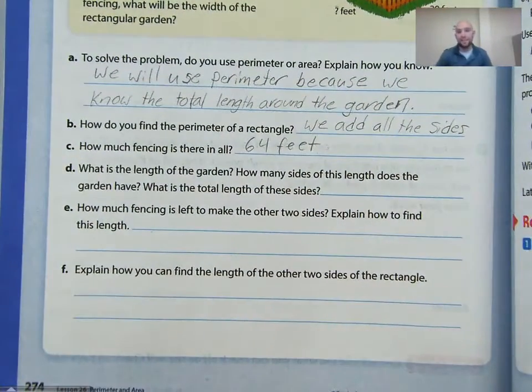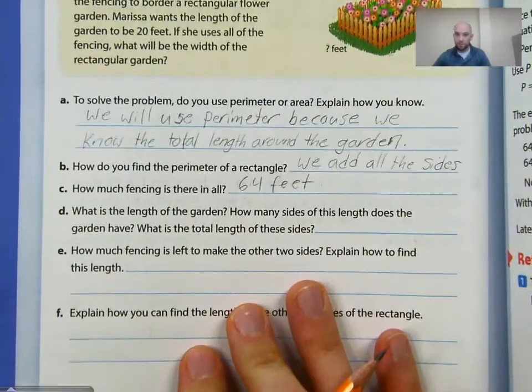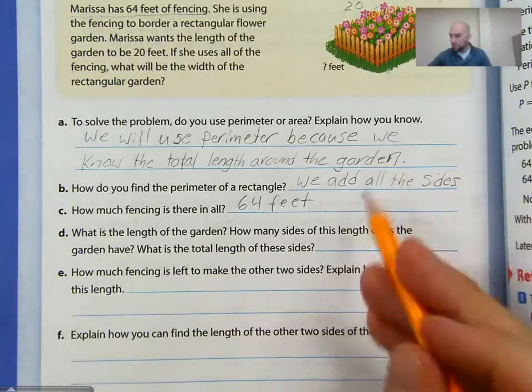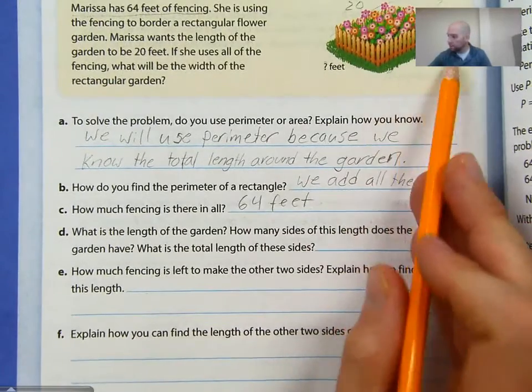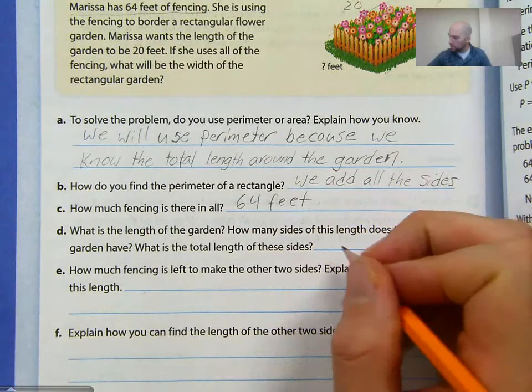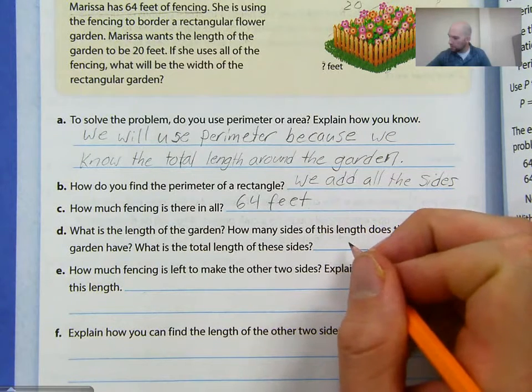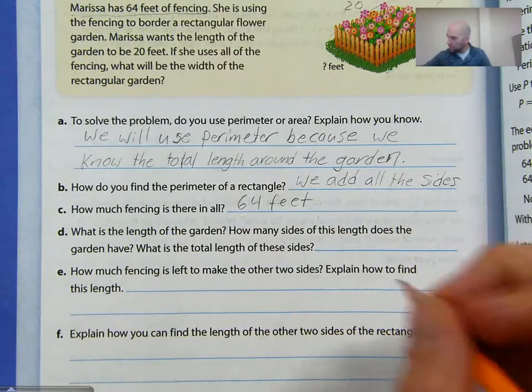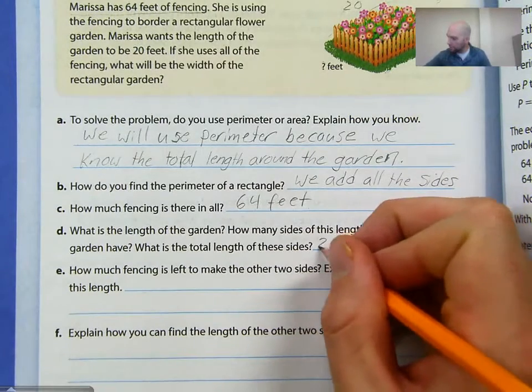What is the length of the garden? And how many sides of this length does the garden have? What is the total length of these sides? So we have the length, which is right here. The length is, all right, so what's the length of the garden? That is 20 feet.